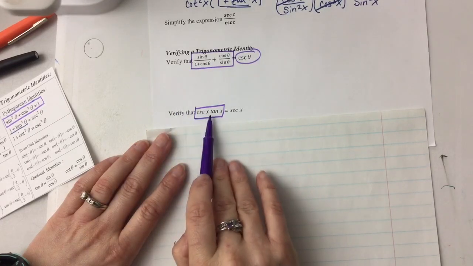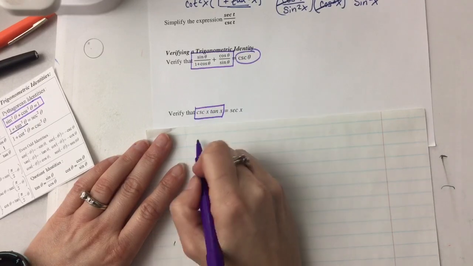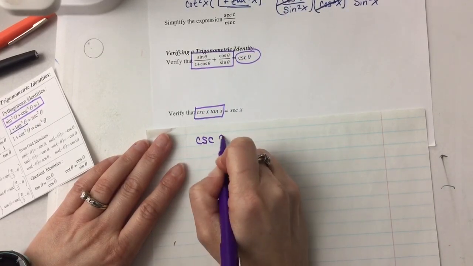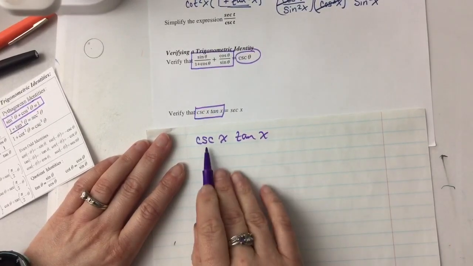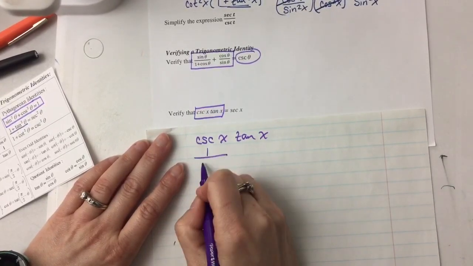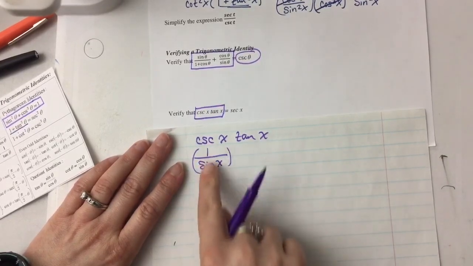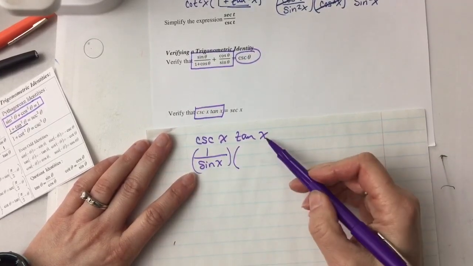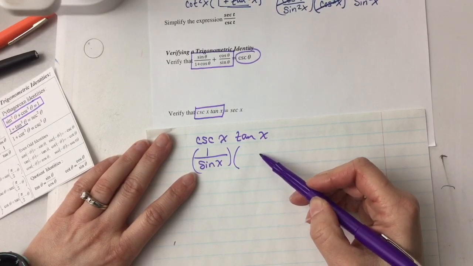I need to work with this until it becomes just a secant of x. So again, I'm just going to go ahead and write this out. Cosecant of x times the tangent of x. Now the cosecant, that's the reciprocal of the sine. Okay, so that is a reciprocal identity. Now tangent, I could do a reciprocal identity and put 1 over the cotangent. It's not going to get me anywhere. Okay, I won't be able to cross anything off.